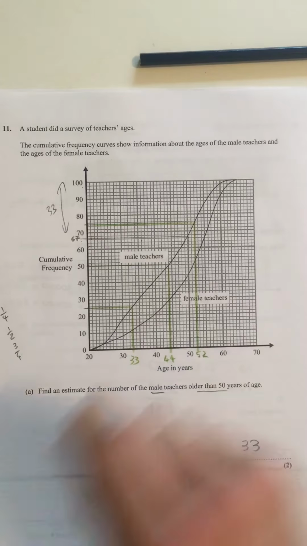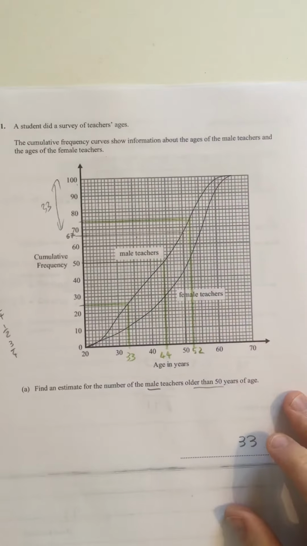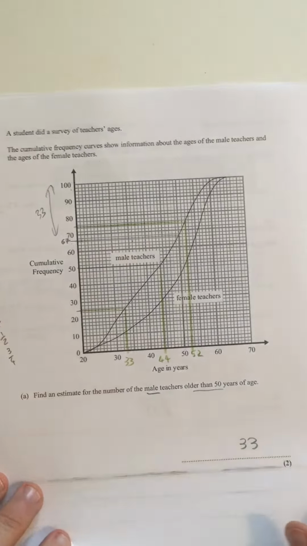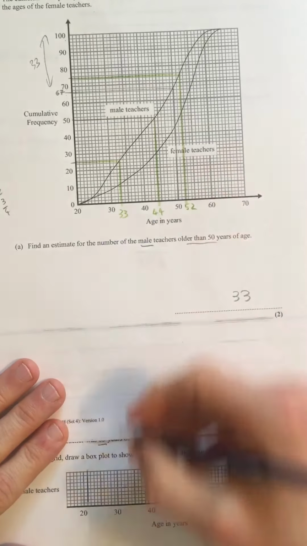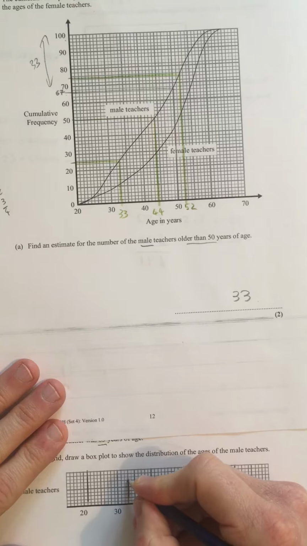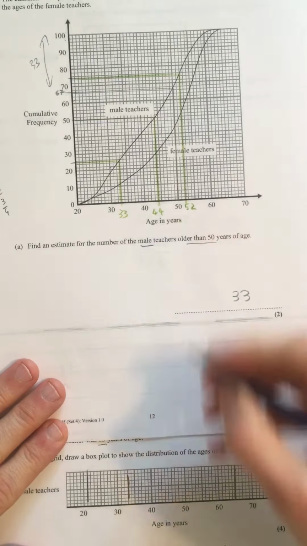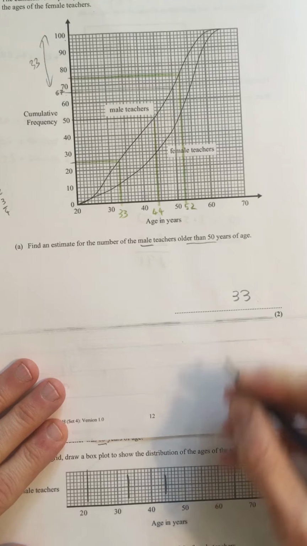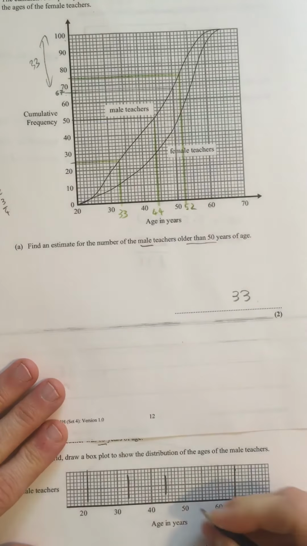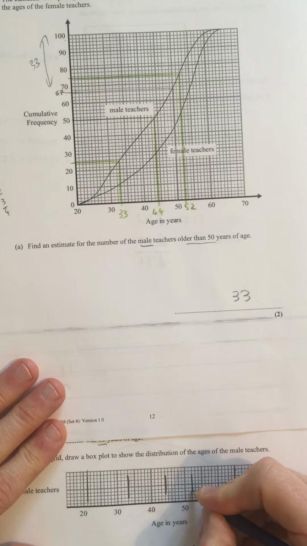So we're going to mark each of those onto our box plot. So we've got 33. 33 is here, roughly. 44 is going to be here. And 52 is going to be here.